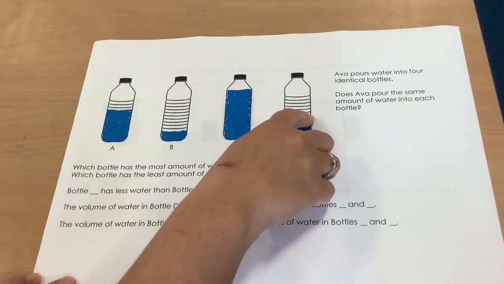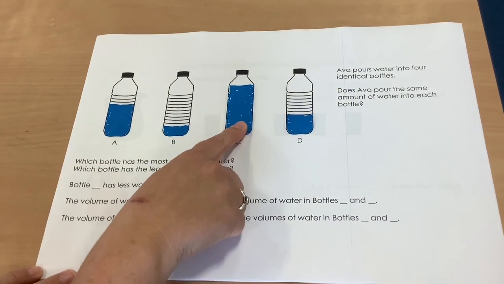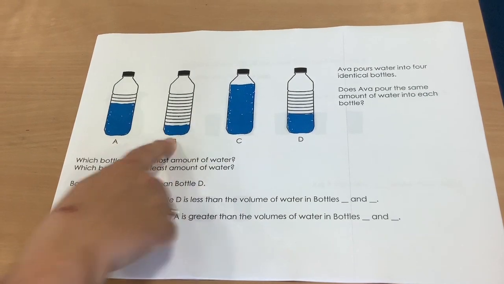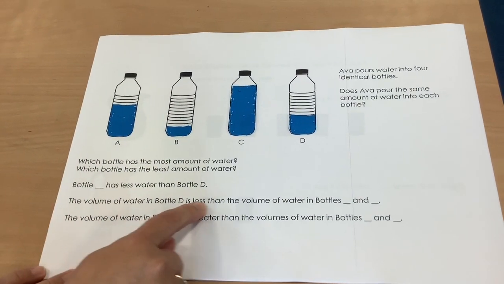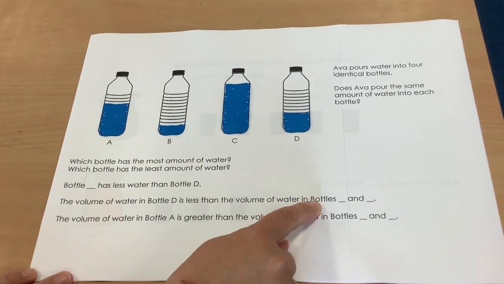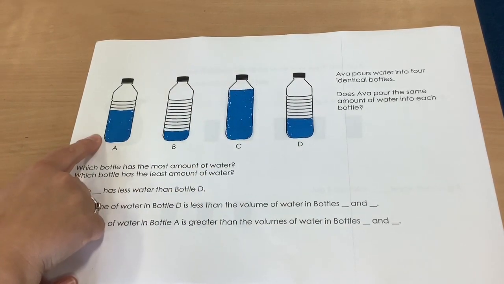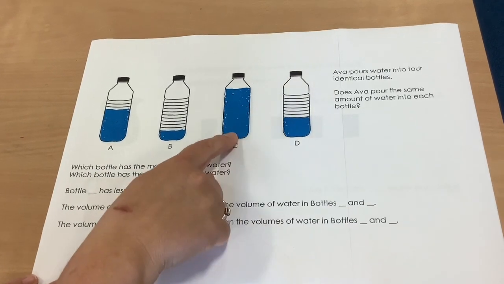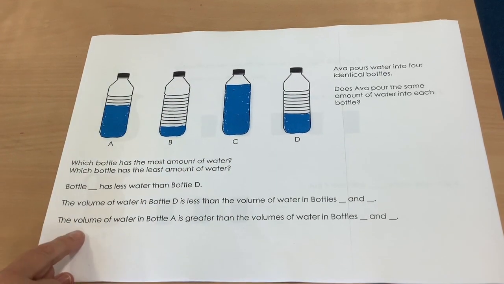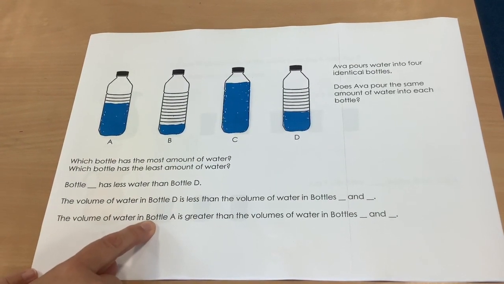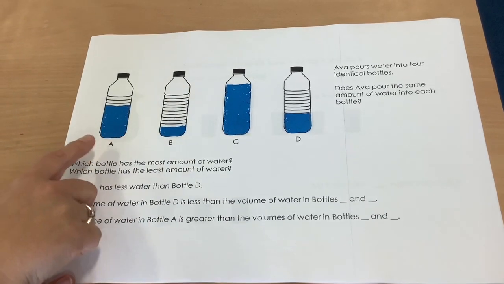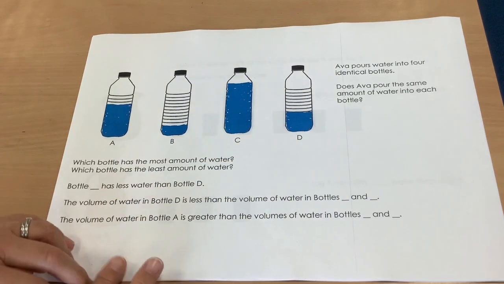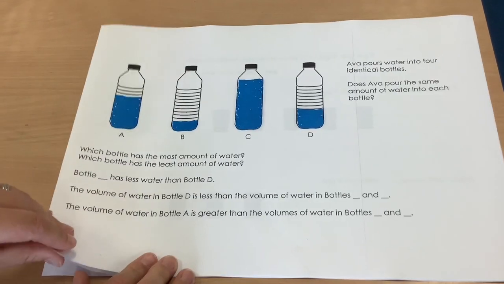Well, if we look at the volume of the water in bottle D, we can see these two have more, but bottle B has less. And the volume of water in bottle D is less than the volume of water in bottles C and A. So D is less than these two. And then the volume of water in bottle A is greater than, so that means it's more than, the volume of water in bottles B and D. So that's comparing the different volumes.